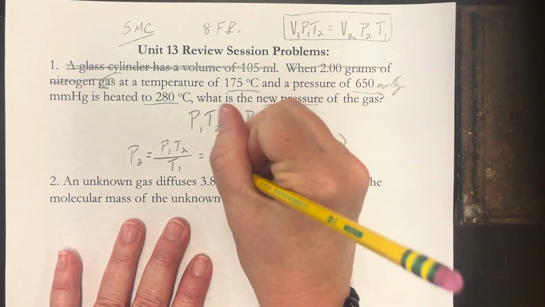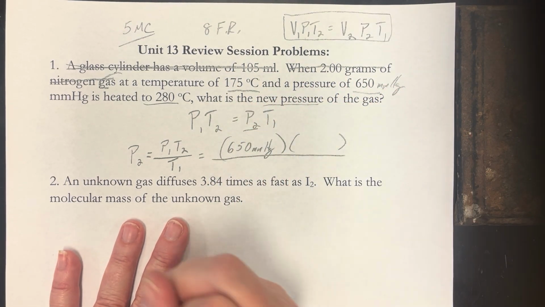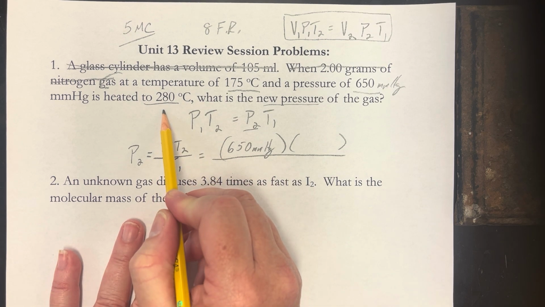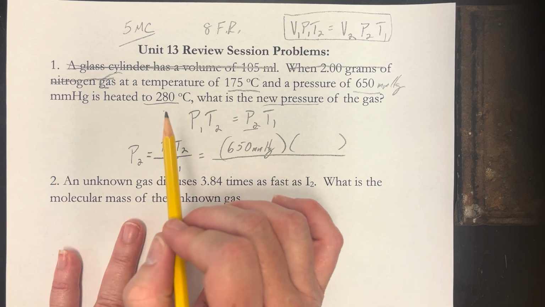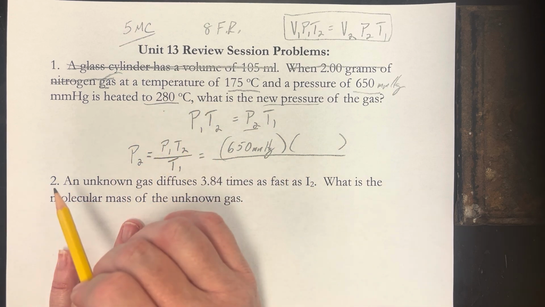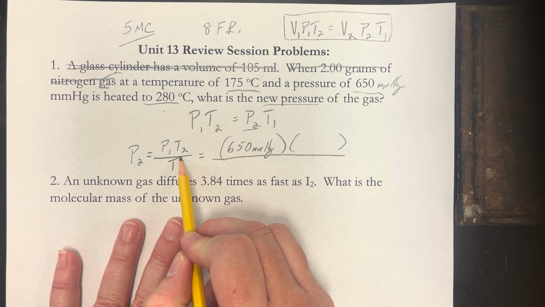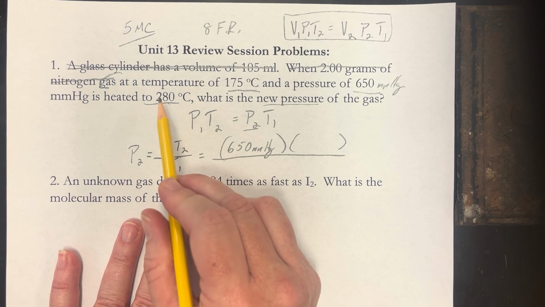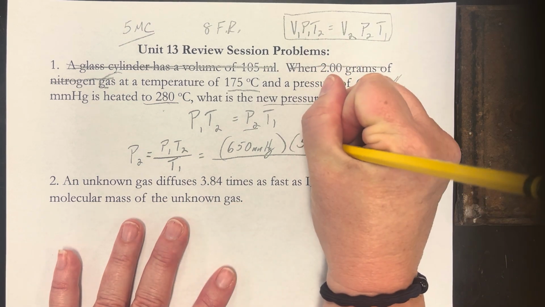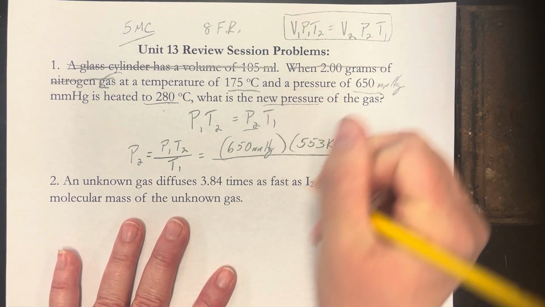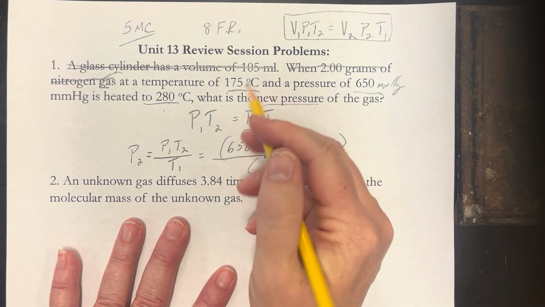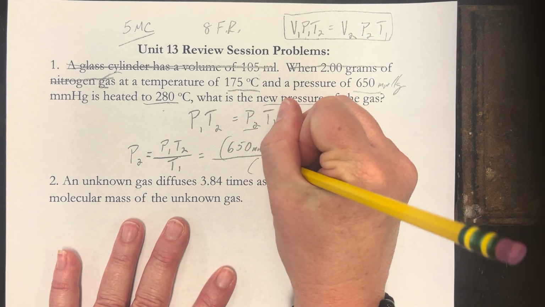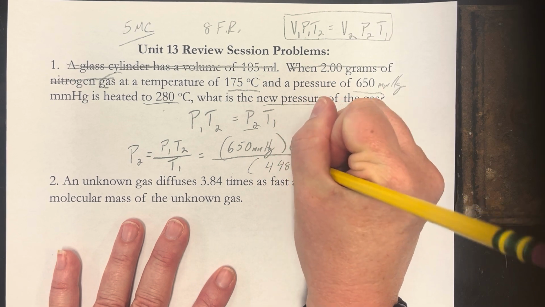With temperature, please remember, because this is going to come up in a lot of our problems, you must convert these Celsius temperatures to Kelvin. Anytime we're dealing with gas laws and temperature, you must convert to Kelvin. So this is T2, our final temperature, which is 280 degrees Celsius. 280 plus 273 gives us 553 Kelvin. Our initial temperature was 175. 175 plus 273 gives us 448 Kelvin.